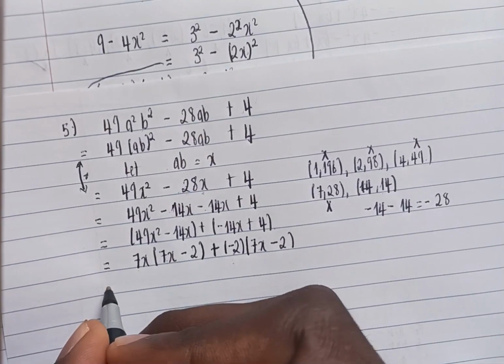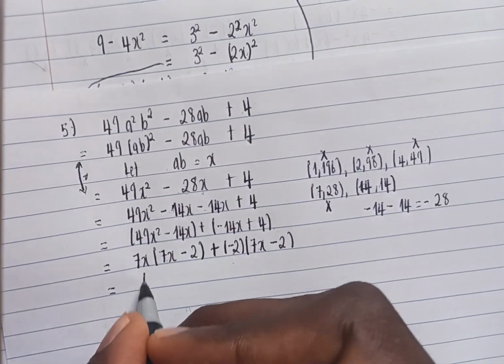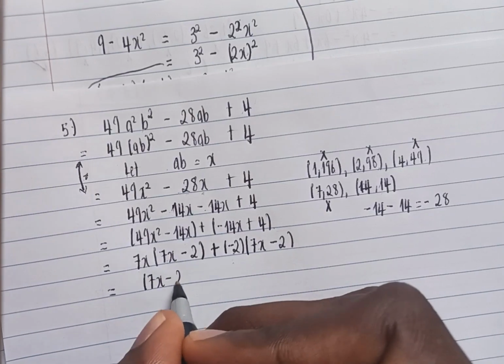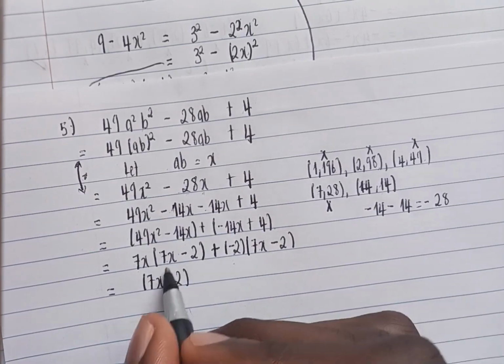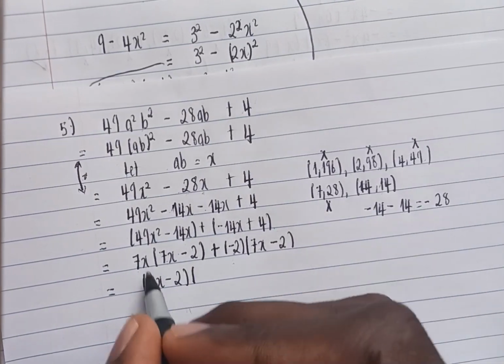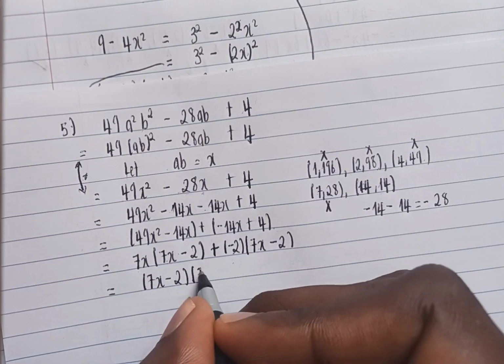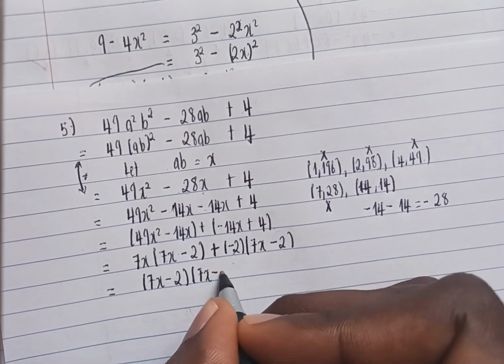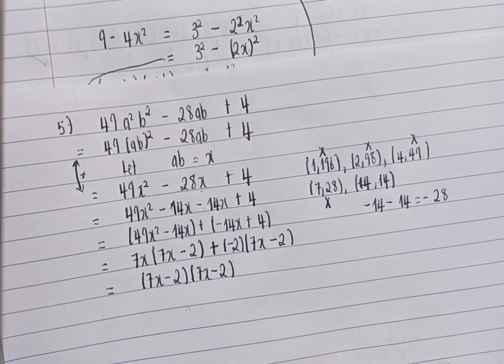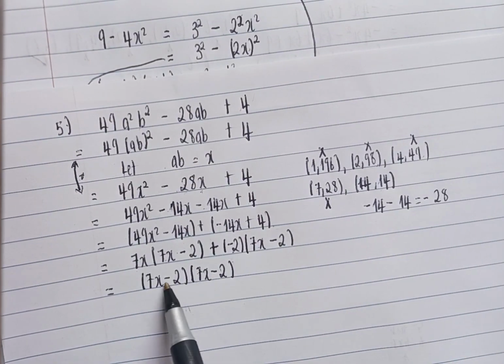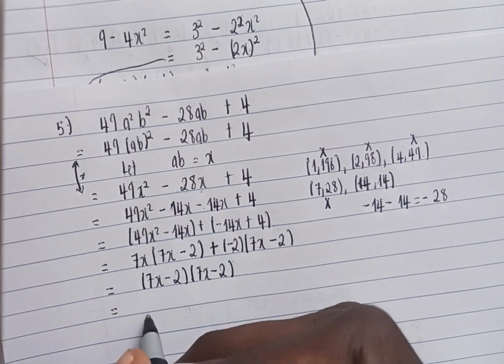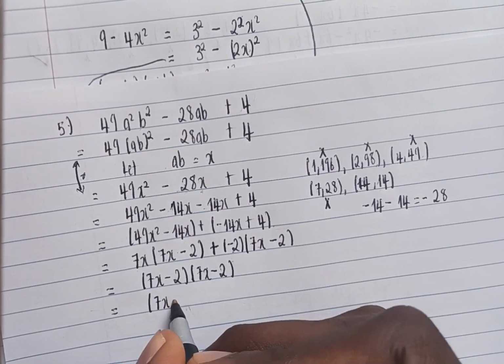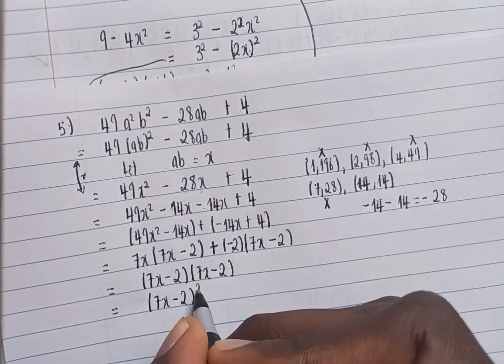So I can now write this as 7x minus 2 for each of these, and I'm left with 7x and minus 2. This is my factorization. But notice that the two expressions are equal. So here I can write this as 7x minus 2 all squared.